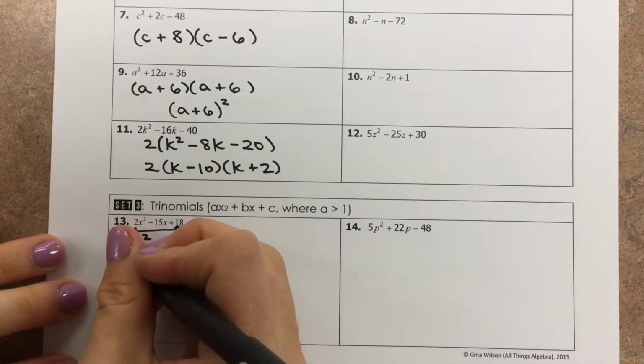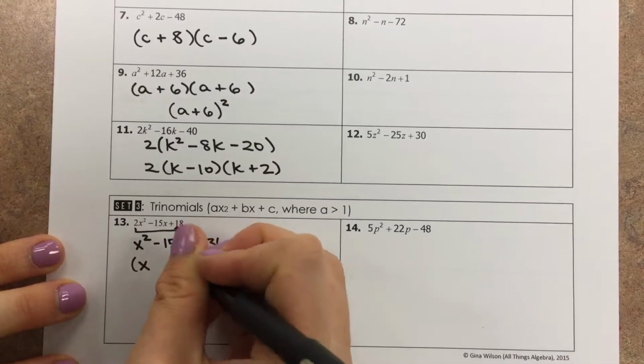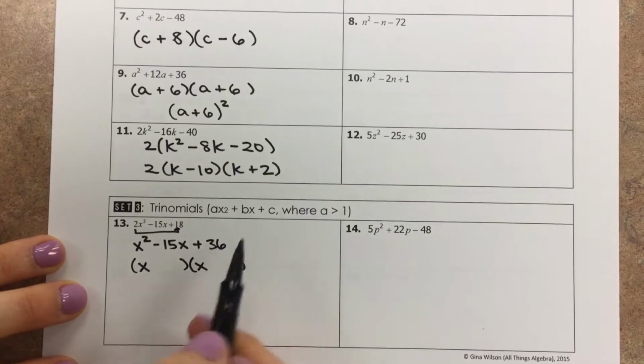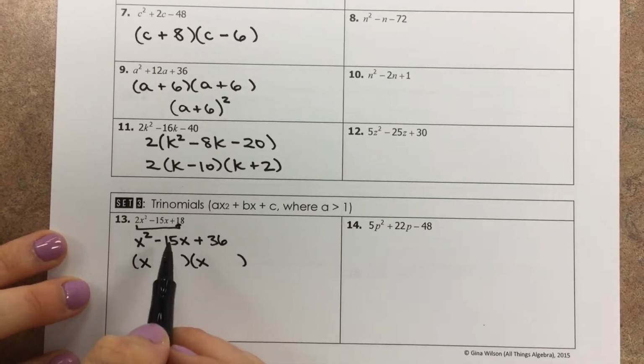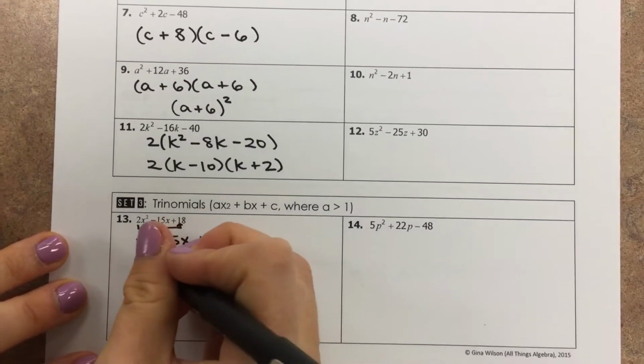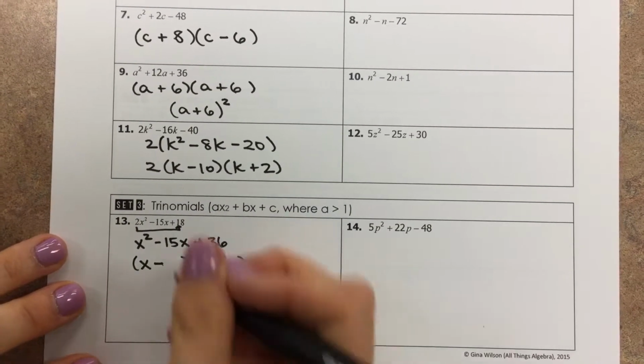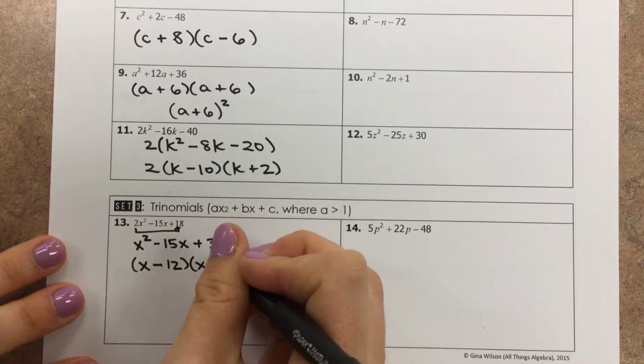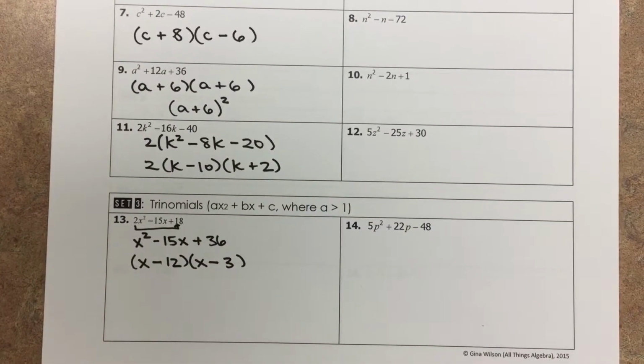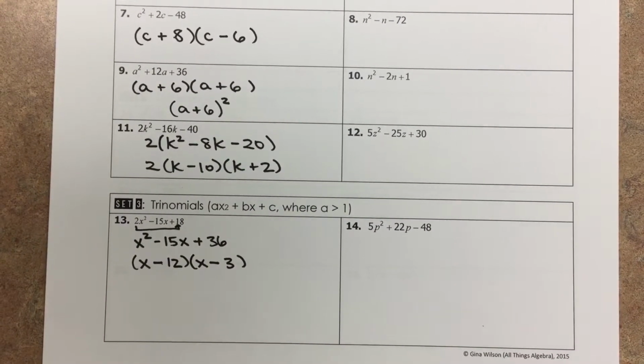So we'll do that really quick. So we know this is going to be x times x. And then multiplying to 36 and adding to -15 would be 2 negatives. And multiplying to 36, adding to 15 would be 12 and 3. 12 times 3 is 36, and you combine them, you get 15. So that's not the answer, because we did the slide, we still have to do the divide step.